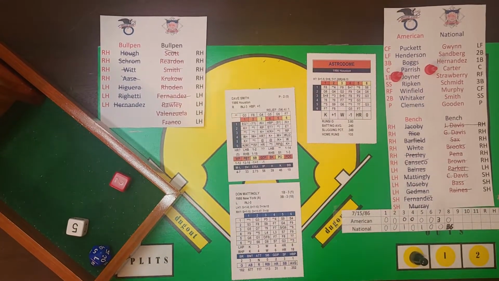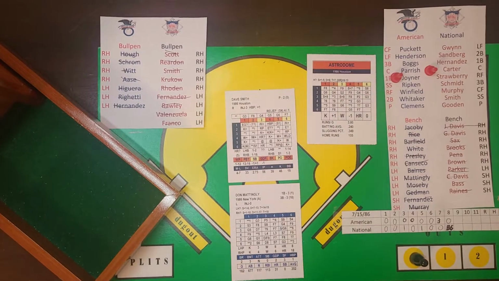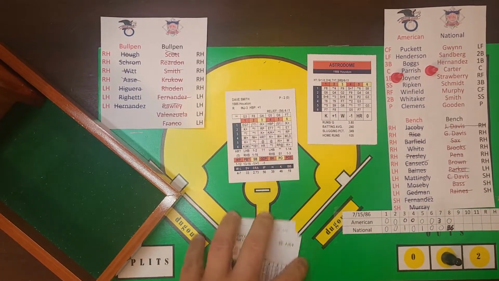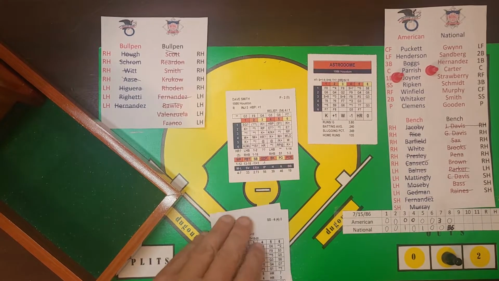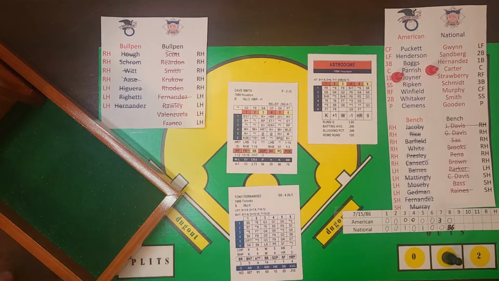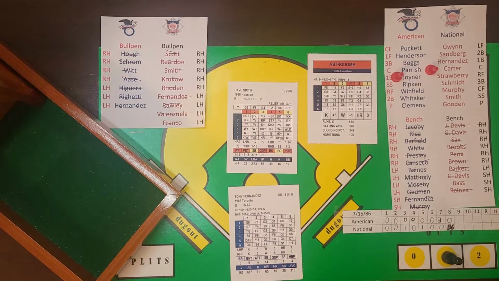2-5, and he's going to be an automatic out against the lefty. And that out is going to be a ground ball to second. 1 away. Brings up Tony Fernandez, shortstop. And Harold Baines is on deck to hit. Last player not to be entered into the game yet.